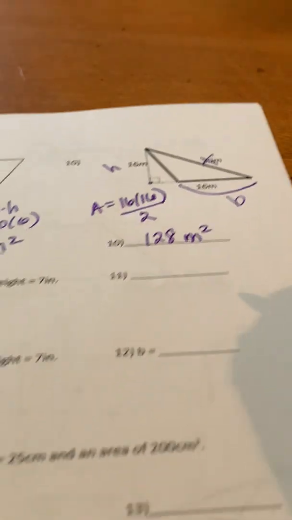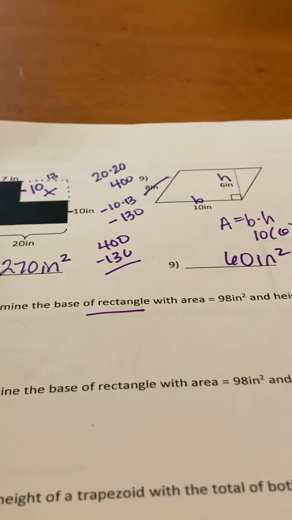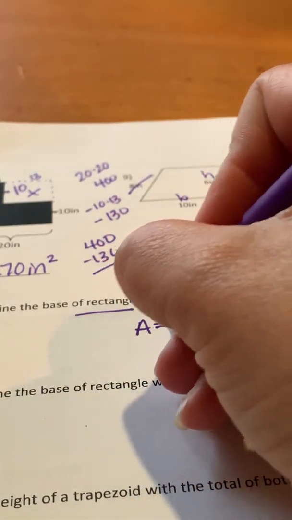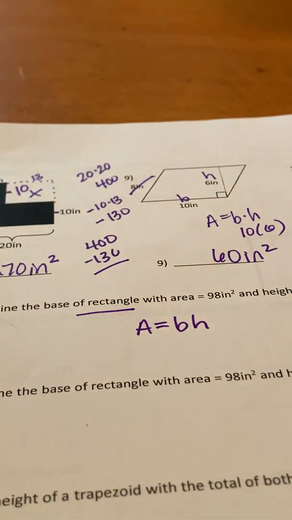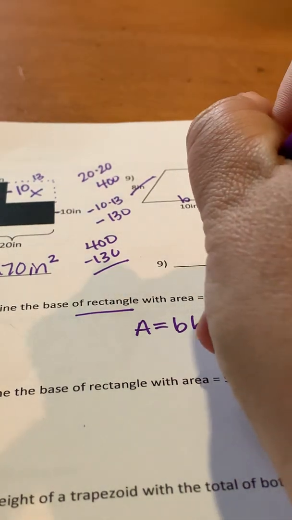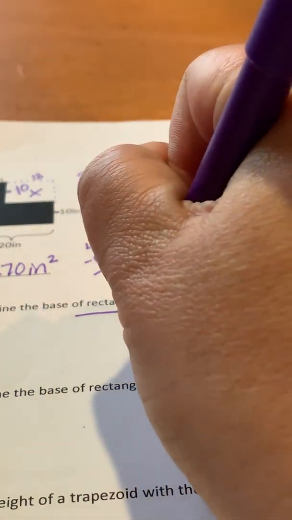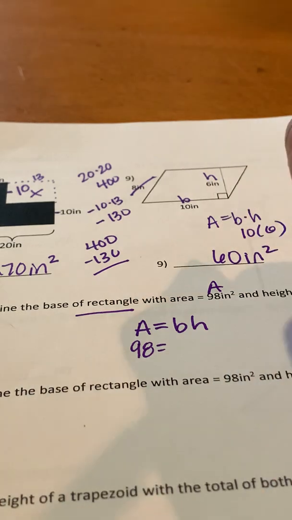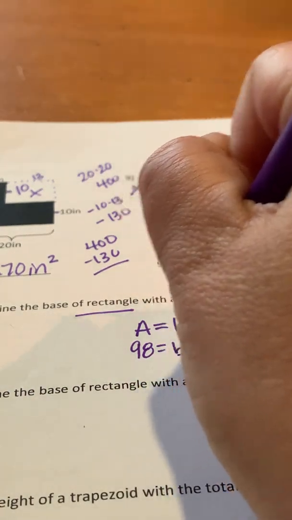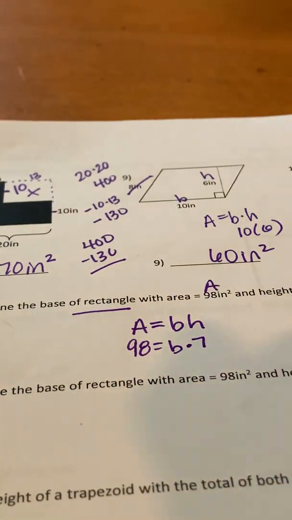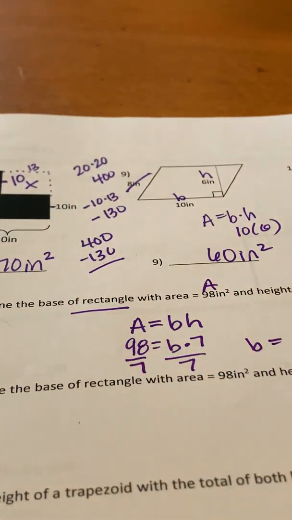Some of these you will need to work backwards. They tell you the shape. Rectangle, base times height. I'm getting that down before I do anything. The area is 98. The height is 7. B times 7. So once I have my numbers in, work backwards. 98 divided by 7, 14.